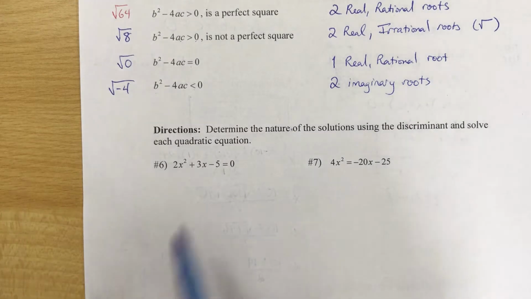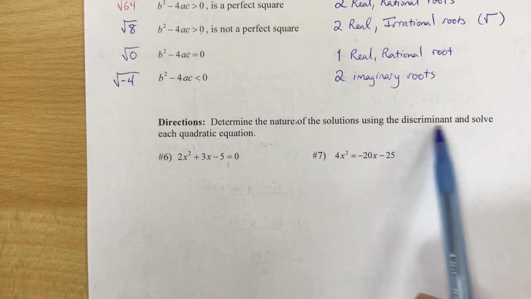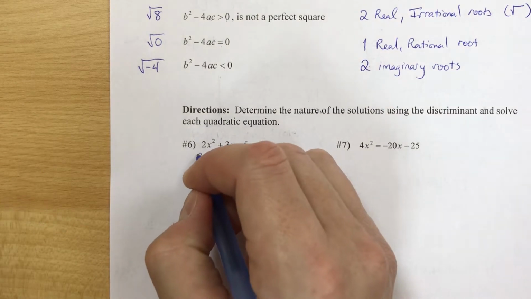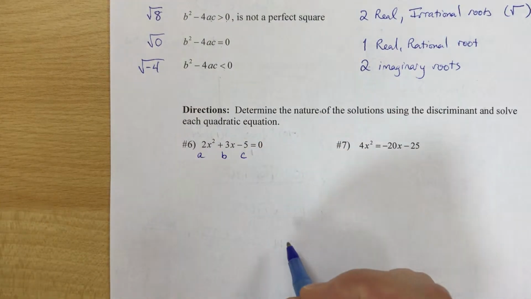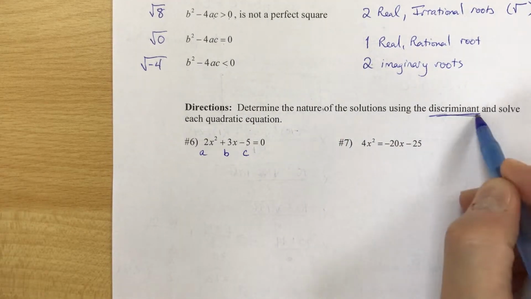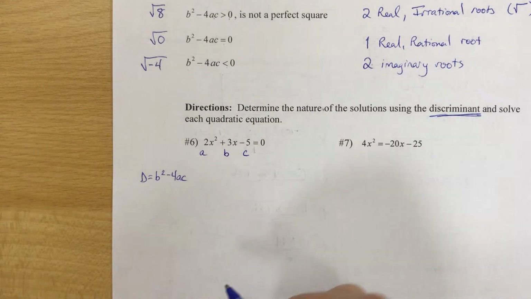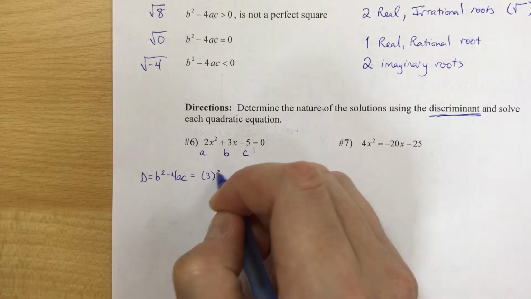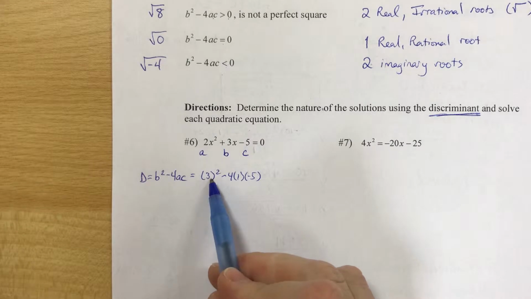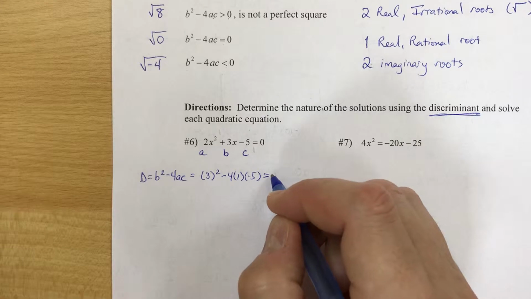Okay, so last thing we'll do here, directions. Determine the nature of the solutions using the discriminant and solve each quadratic equation. All right, so let's start with A, B, C. Now, instead of going straight to the solution, let's go ahead and do the discriminant first. Discriminant is b squared minus 4ac. So that would be 3 squared minus 4 times 1 times negative 5. If we work that out, that's 9 plus 20. So what we get here is 29.